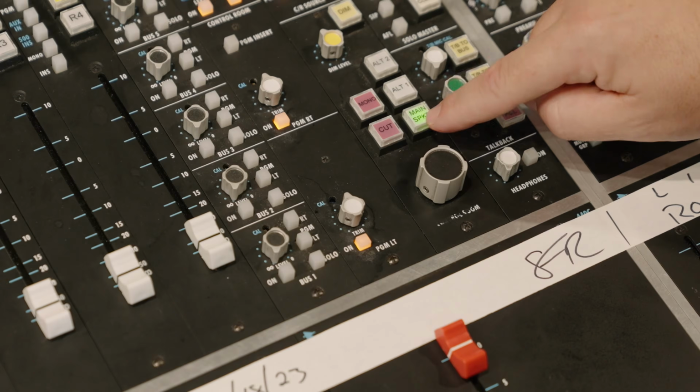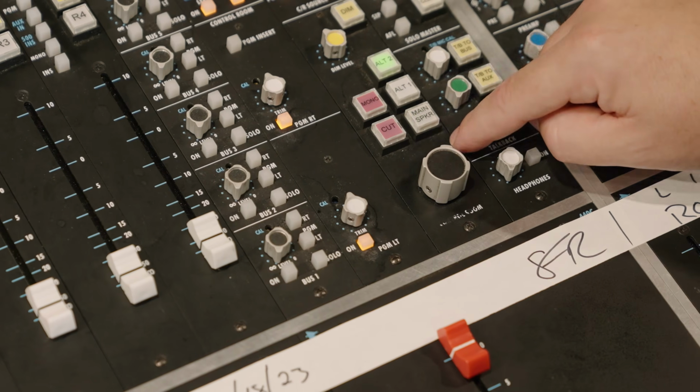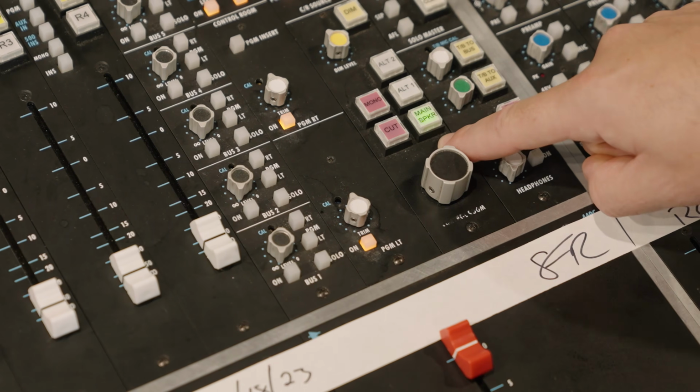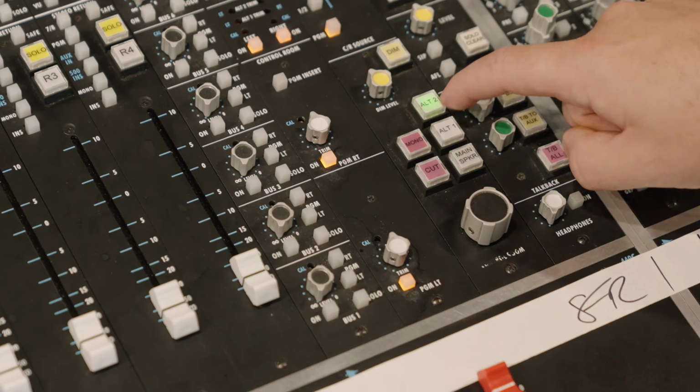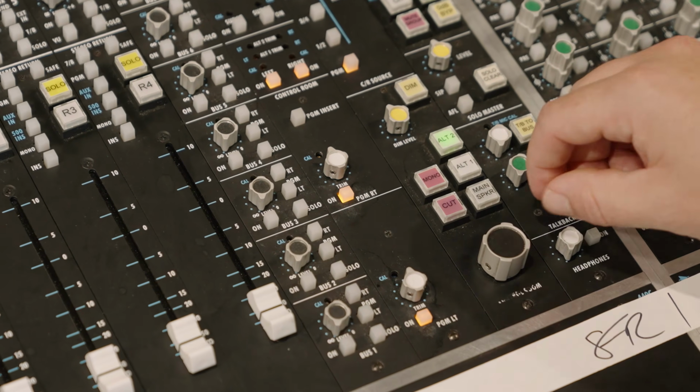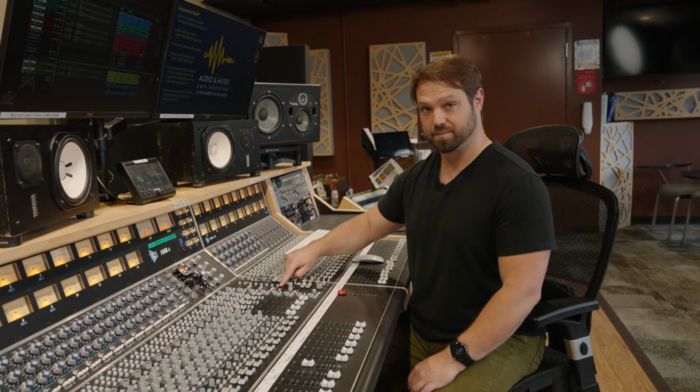And we can also choose what speaker system we want to listen to. The main speakers being the Genelecs, Alt 1 being the Focals, Alt 2 are the Yamahas. So when I'm playing back from Pro Tools or Logic, these are the 10 buttons that I need to use in order to get sound through this system.